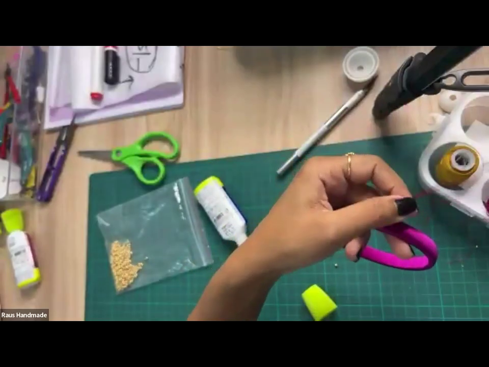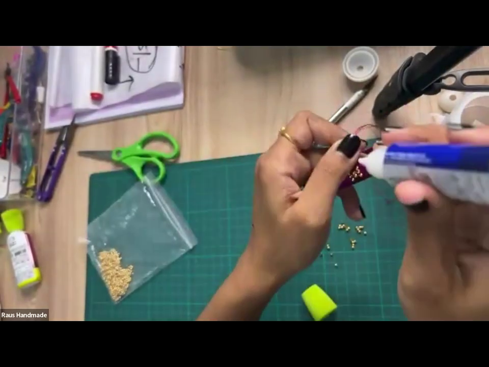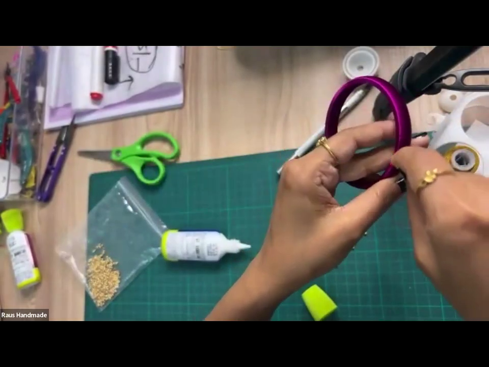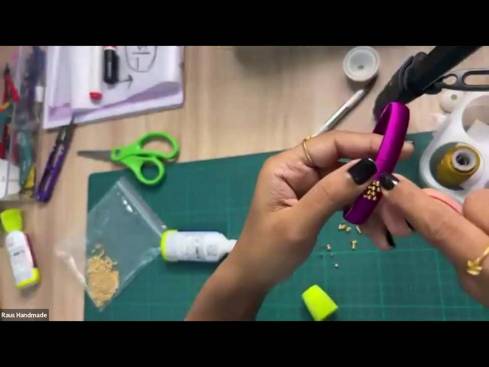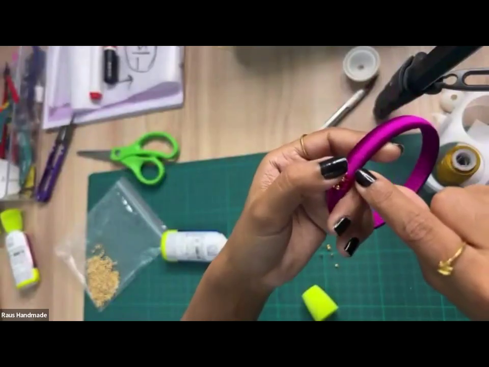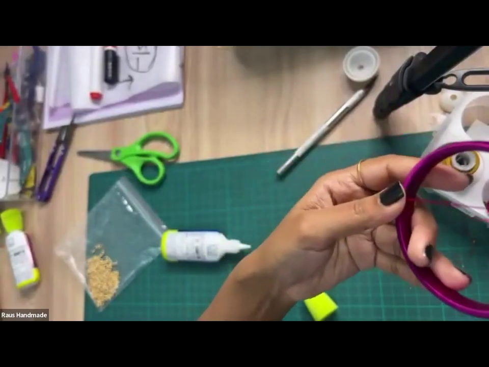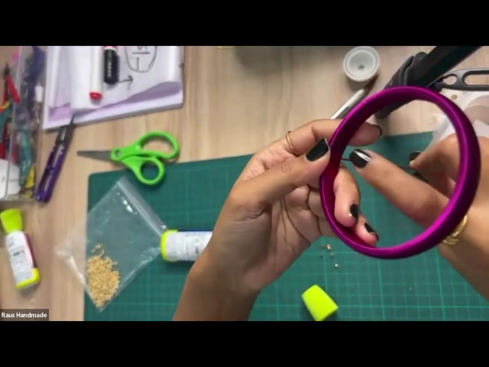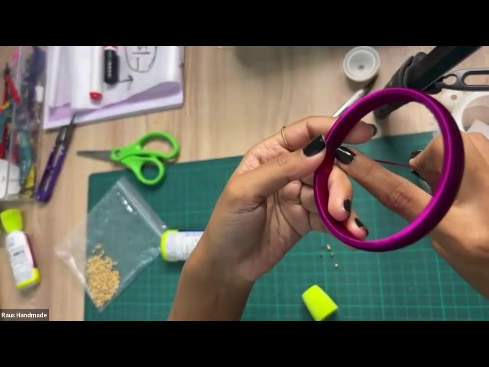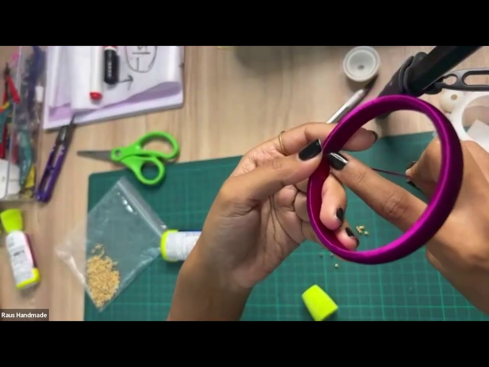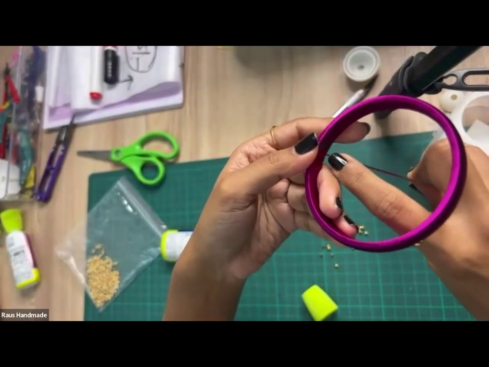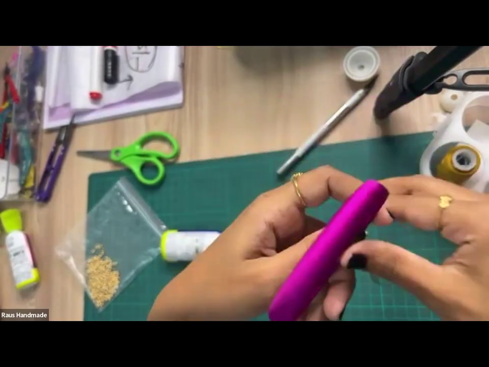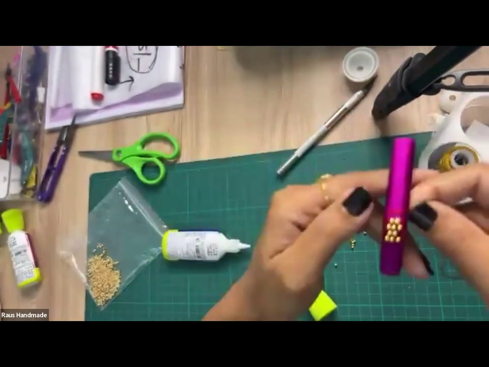I'll apply glue over here because I'm going to finish it off here. So I'm simply going to apply some glue. And then, okay. So once you're done, as usual, you have to apply some glue over here. Okay. So you have to apply some glue and then you can trim off the excess. Okay. Now I'm just going to continue as it is.